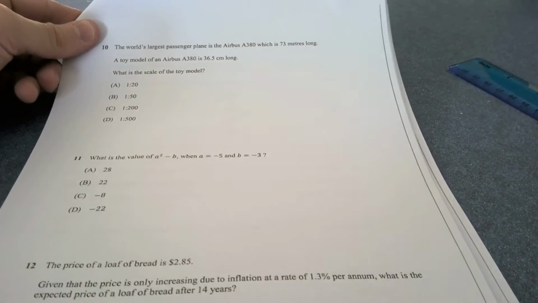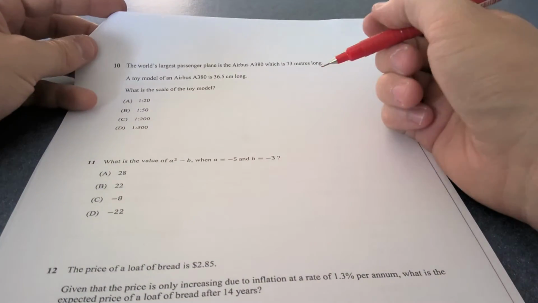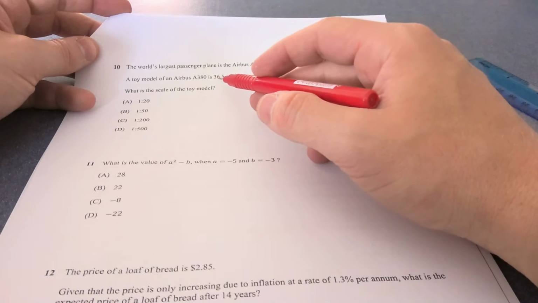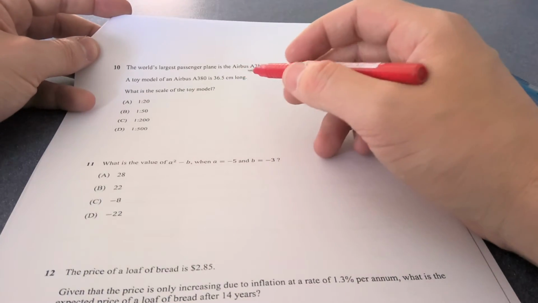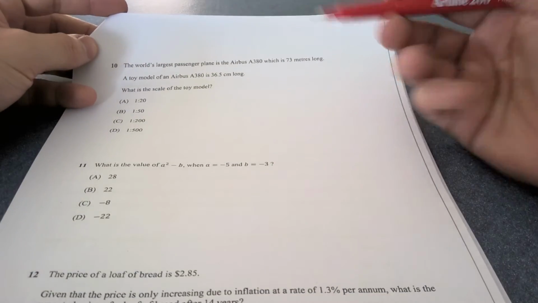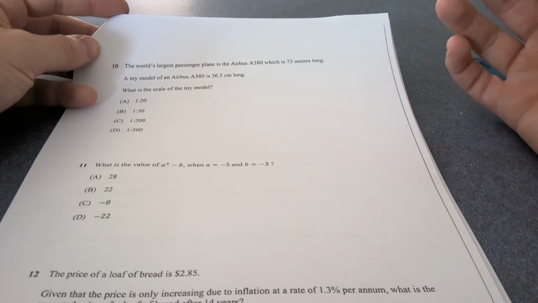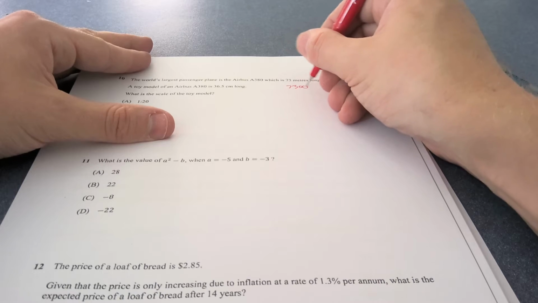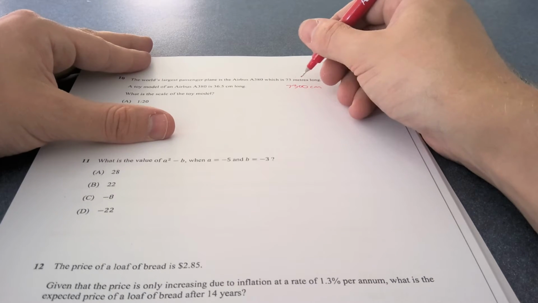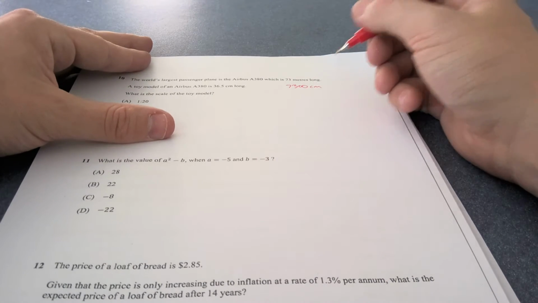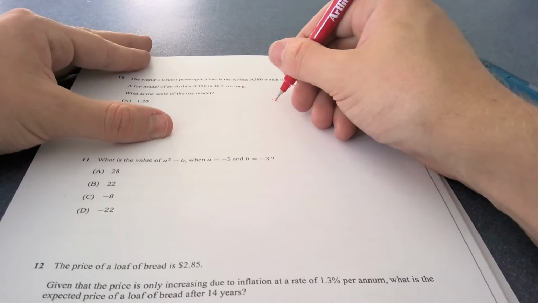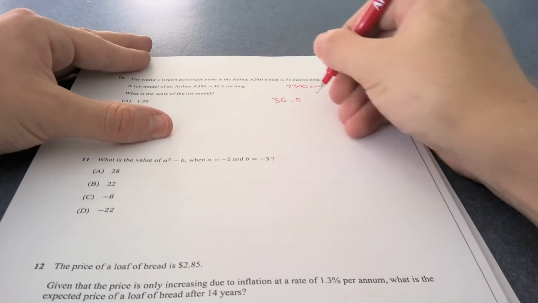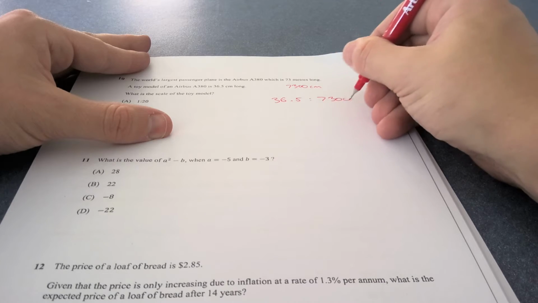Looking at question 10. So the world's largest passenger plane is 73 meters long, and then the toy is 36.5 centimeters long. So we want to find the scale to this. And remember, to find a ratio or a scale, they need to be in the same units. So let's first of all write this as 7,300 centimeters. So 73 meters is 7,300 centimeters.